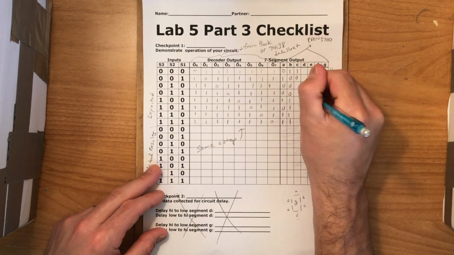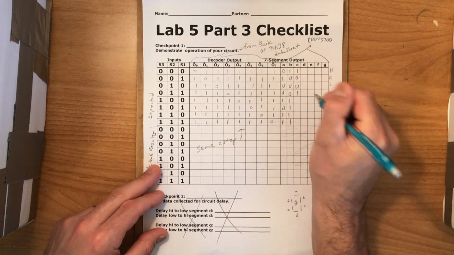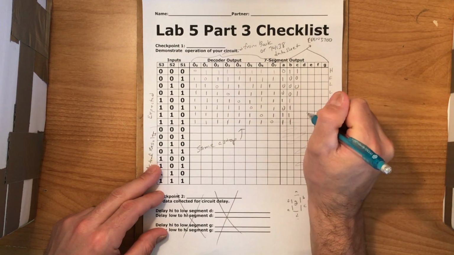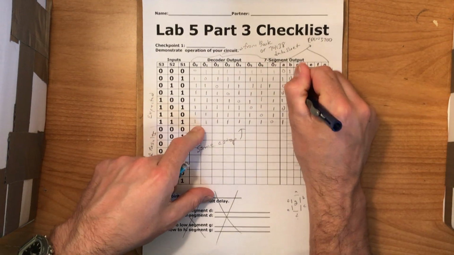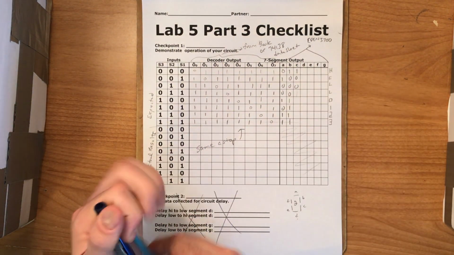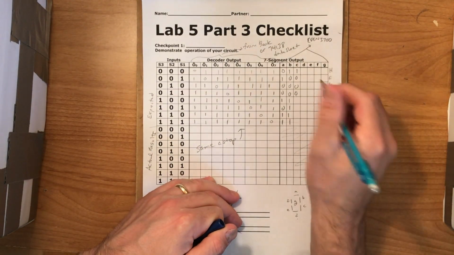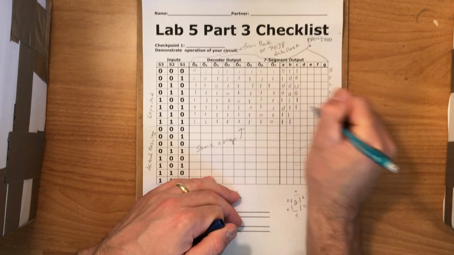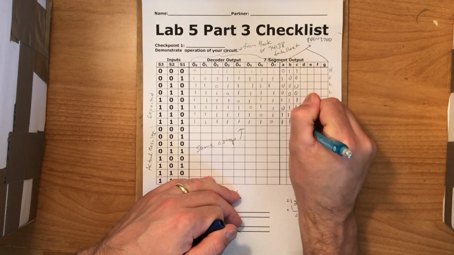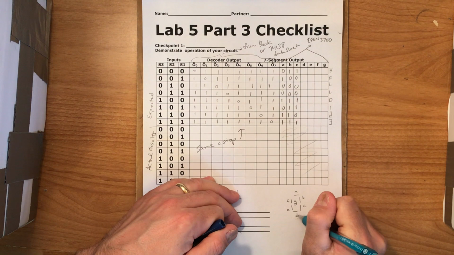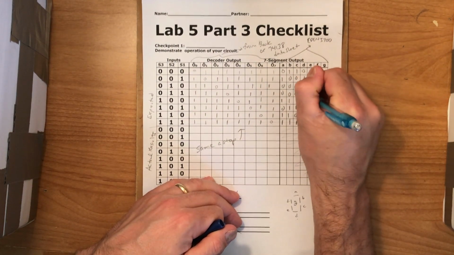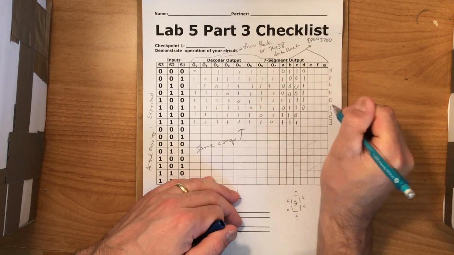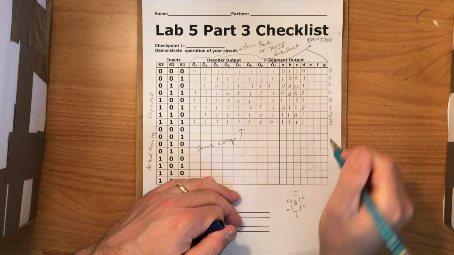Yes, no, no, yes. Oh, whoops, bottom right. Nope, again. Yes, yes, no, yes. D is the bottom. No, yes, yes, yes, yes, no, yes, yes.